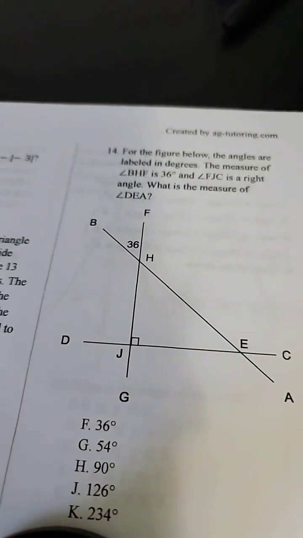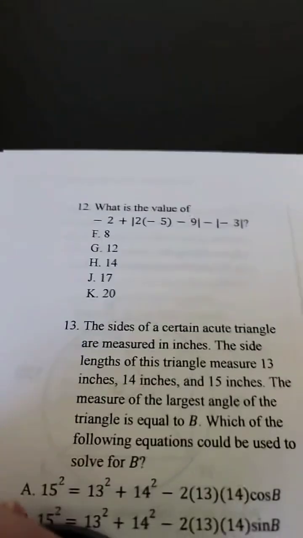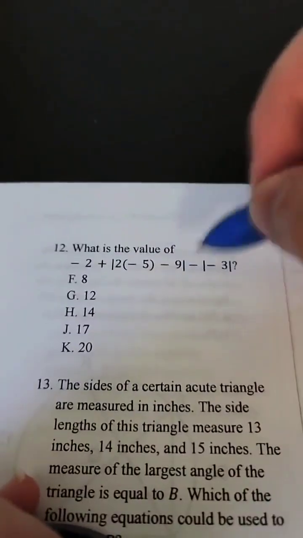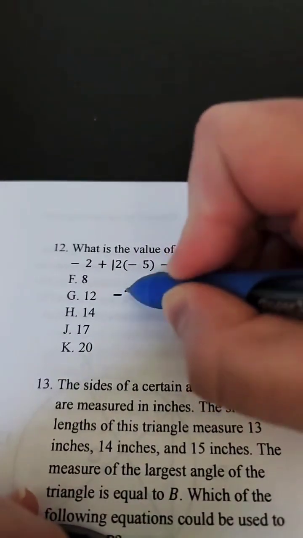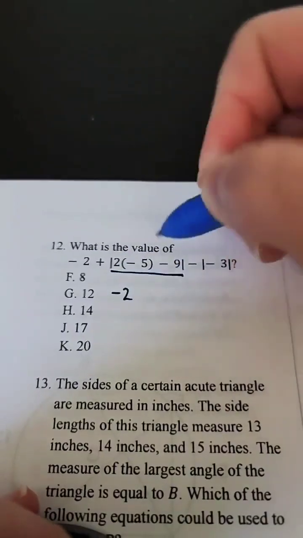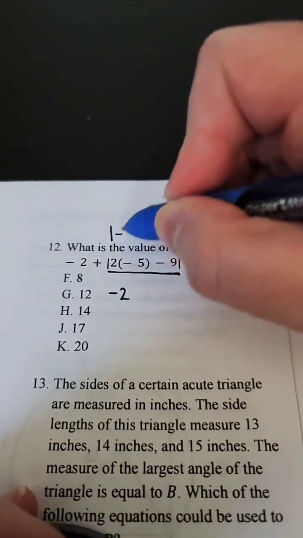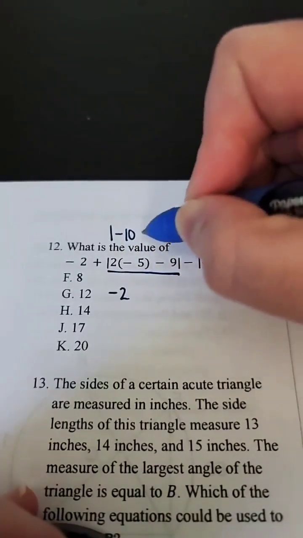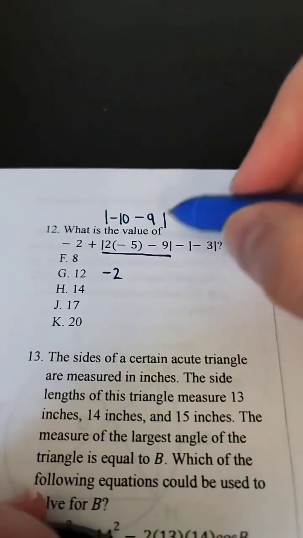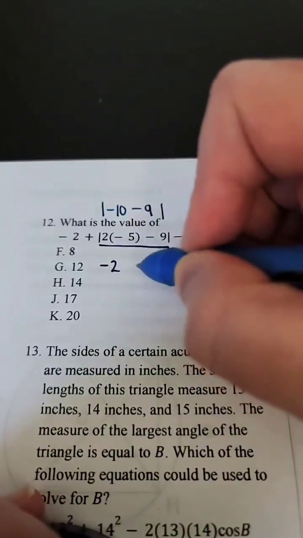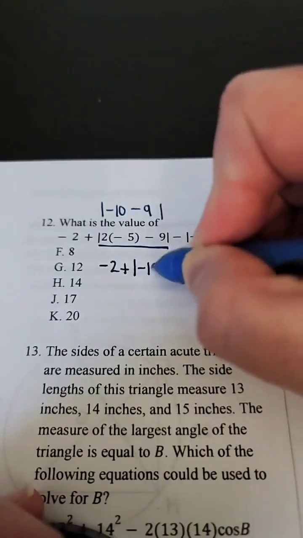So then let me just move this all out of the way really quick. Okay, so now we're at number 12. It says, what is the value of all of this? So this is just absolute value practice, so I'm going to copy over the negative 2, and simplify all this in the absolute value bars. So 2 times negative 5 is negative 10. So this is the absolute value of negative 10 minus 9. Negative 10 minus 9 is negative 19 in absolute value bars. So it's going to be plus the absolute value of negative 19.